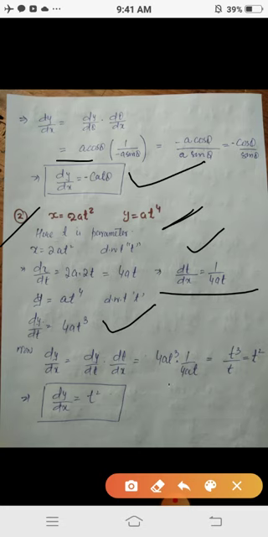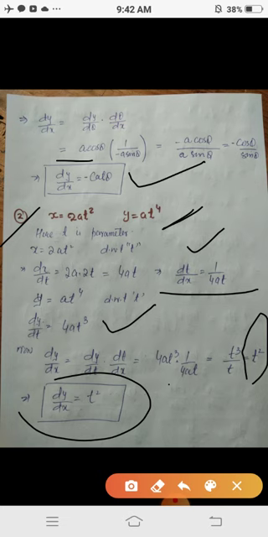Substituting the values we get 4at cube upon 1 upon 4at. 4a cancels, t and 1t cancel, we simply get t square. Hence its derivative is dy by dx equals t square, where t is the parameter, for x equals at square and y equals at to the power 4.